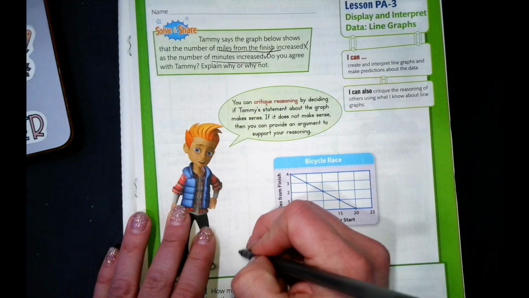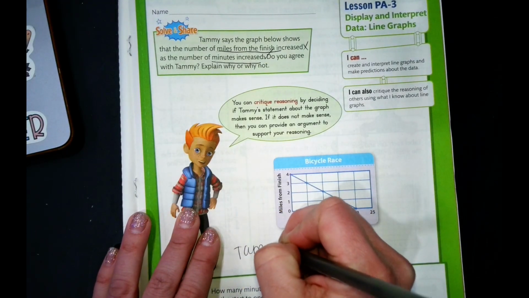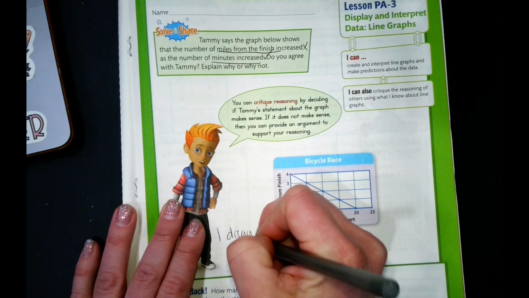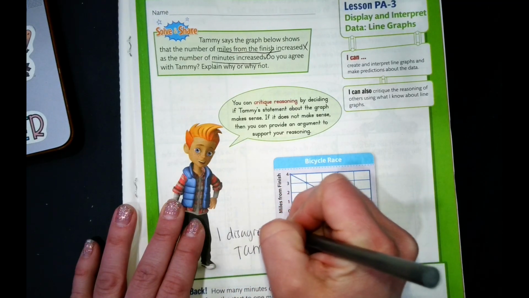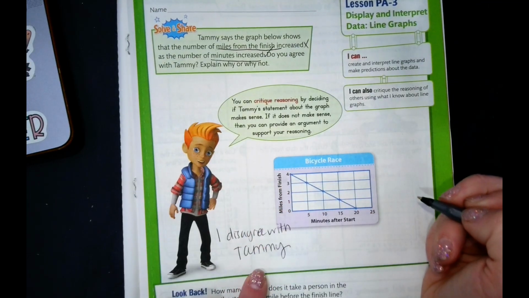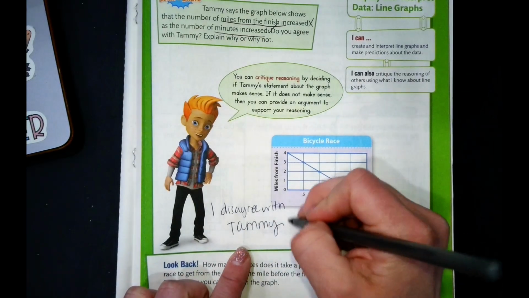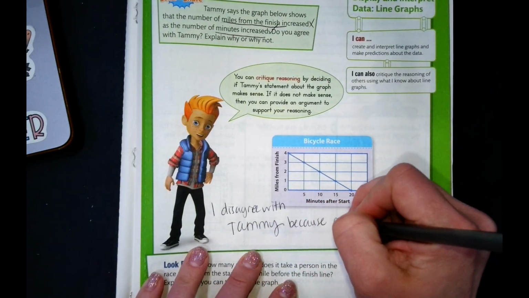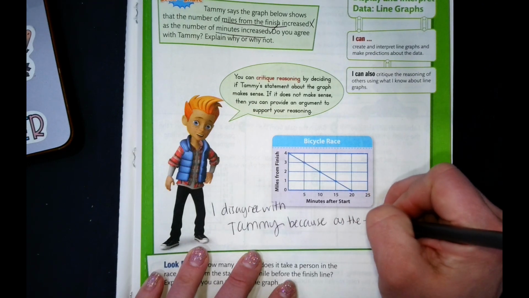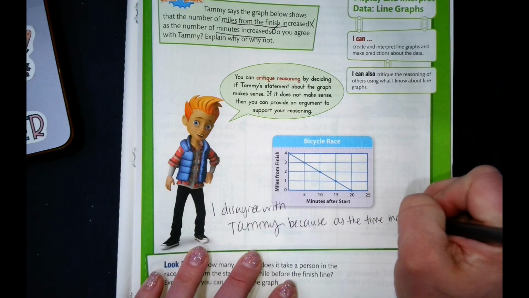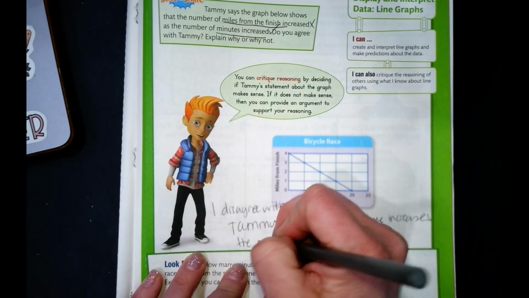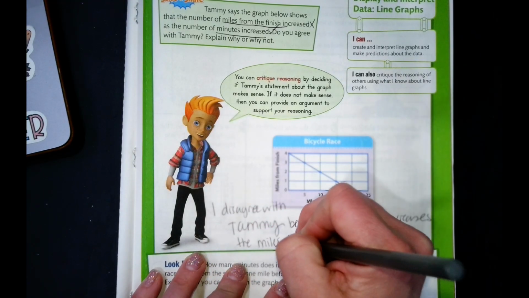So I might say, I disagree. I was going to say Tammy is wrong, but that sounded aggressive. So I disagree with Tammy because as the time increases, the miles decrease.